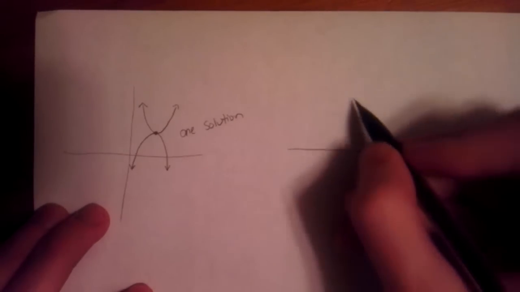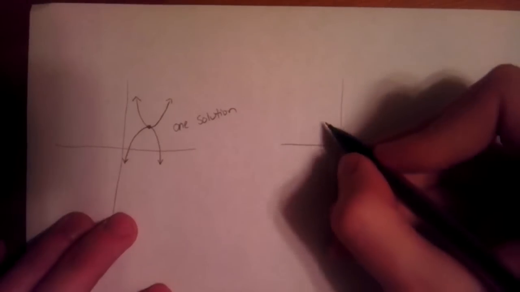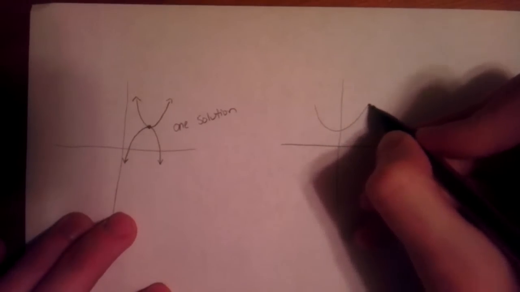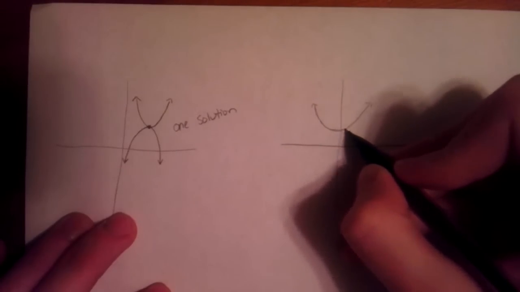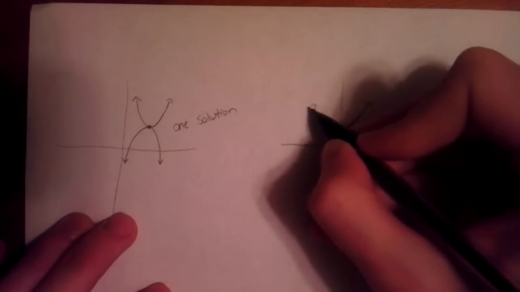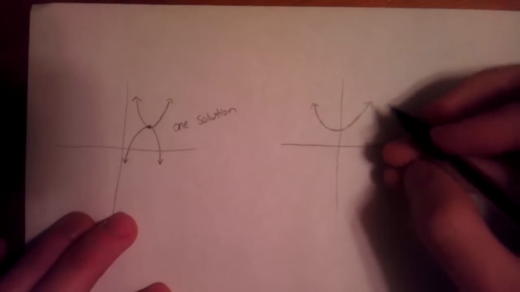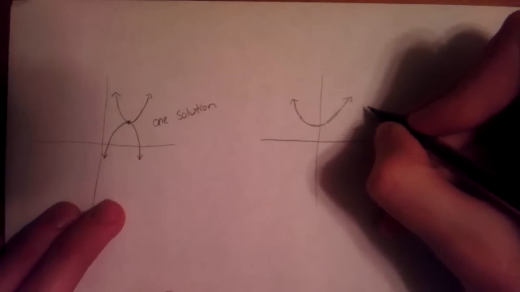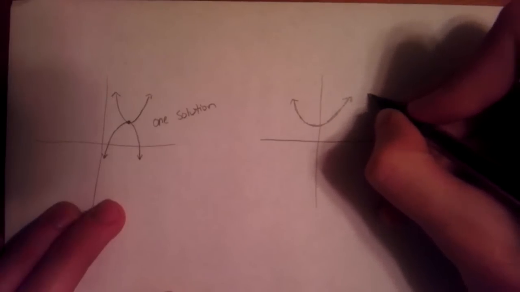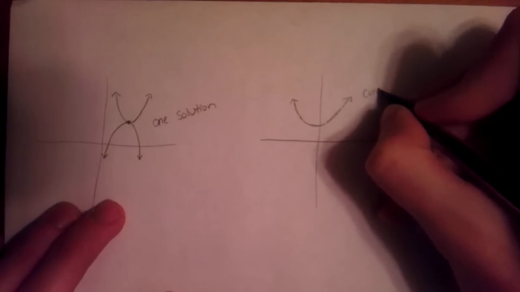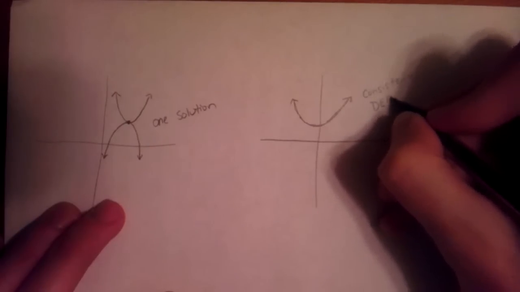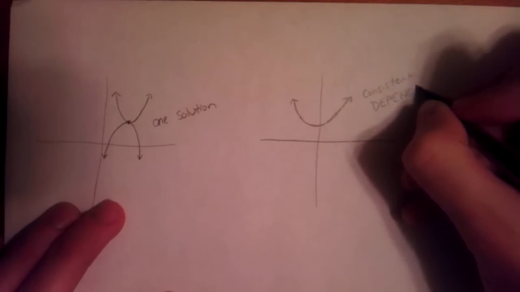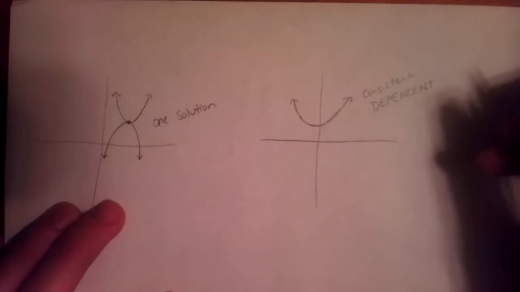We could also have a situation where maybe our parabola does something like this, and then we've got another parabola that goes exactly where the first one goes. So basically we're graphing the same parabola twice. So this system would be called consistent and dependent, because it has infinitely many solutions.